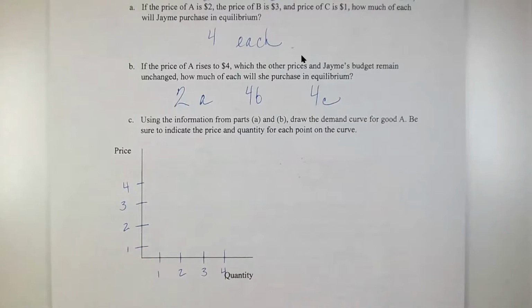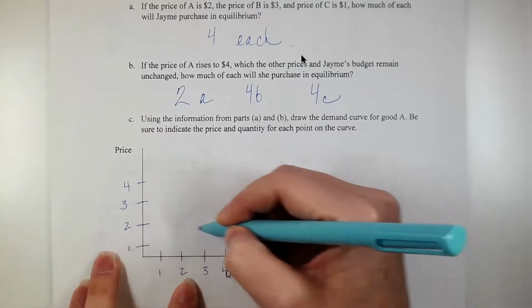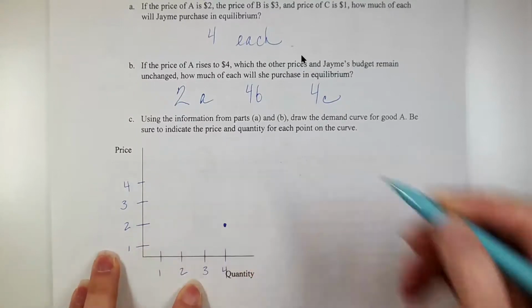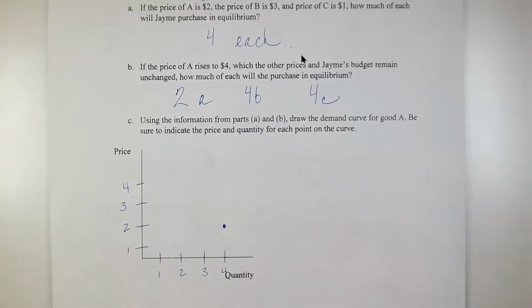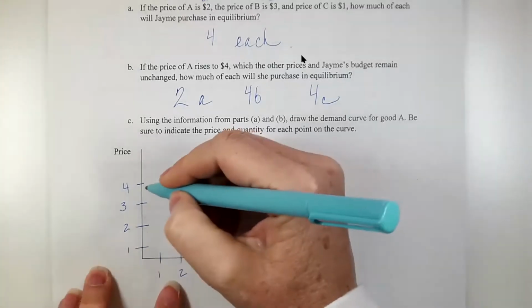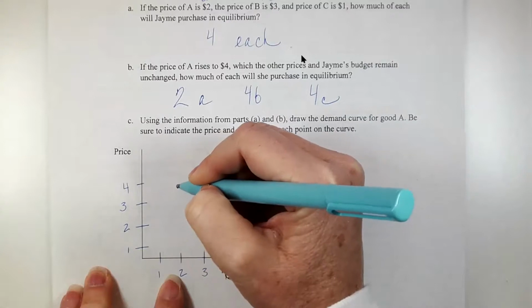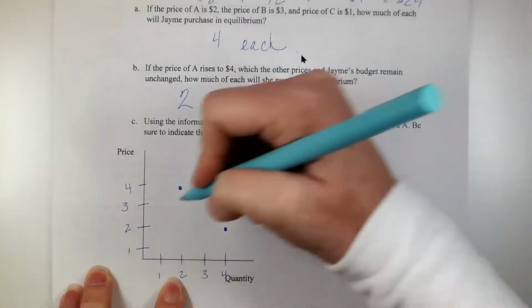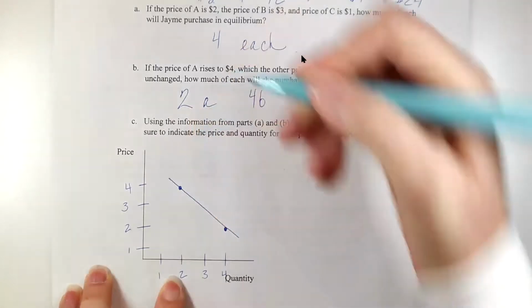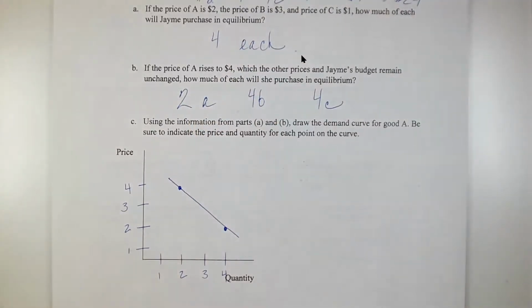Okay, so part A told us that if the price of A is $2, the quantity demanded is 4. So at $2, quantity demanded is 4. And then part B said, if the price changes to $4, quantity demanded is now 2. So at $4, quantity demanded is now 2. Here is a little tiny demand curve for good A at those given prices. Any questions?